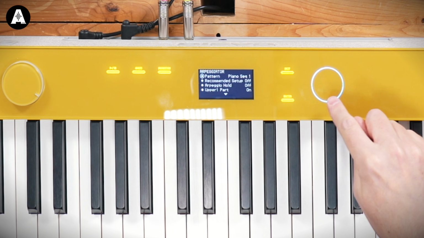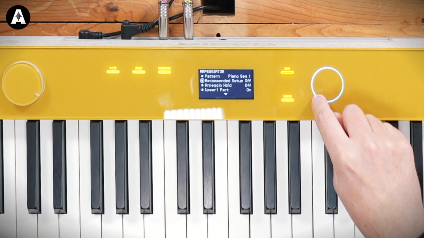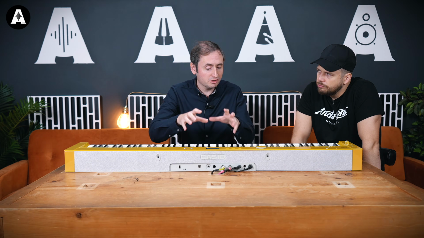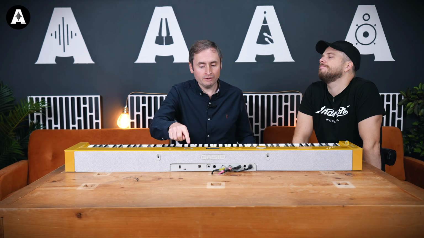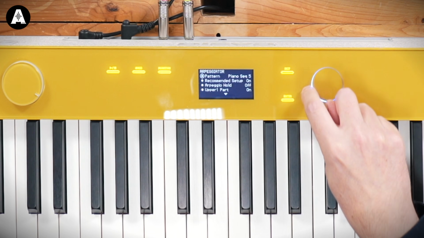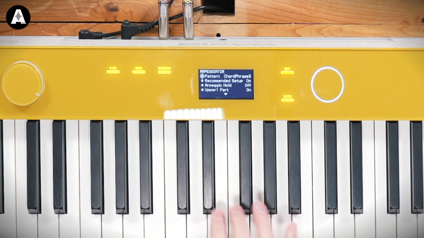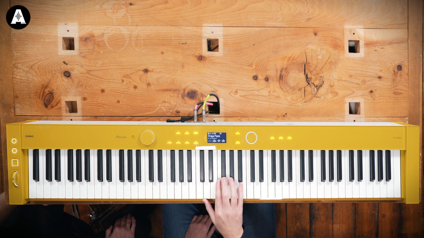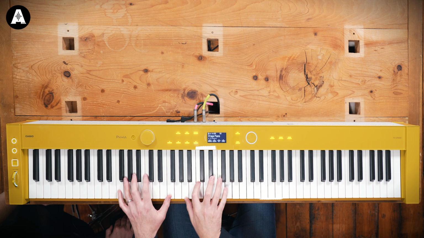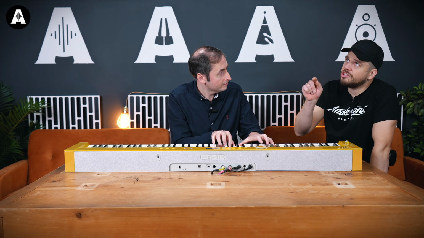But what you can do as well is, we've got a section here that says recommended setup. What that does is, when you choose the pattern, it changes the patch to make the best of that pattern. There's quite a few here. Let's go through and find it. So chord phrase. Just play a very simple chord like that. Make sure the arpeggiator is switched on. That's always a good thing. And that changed the sound to that.